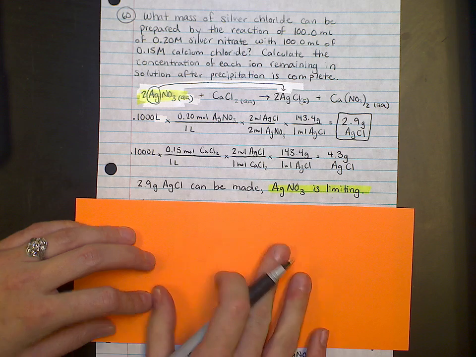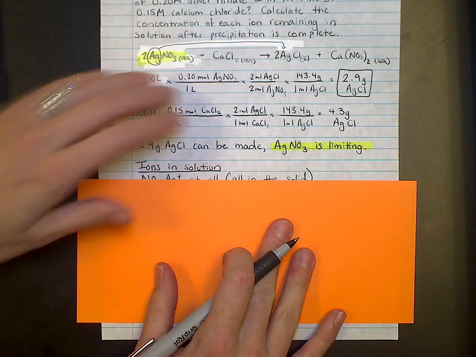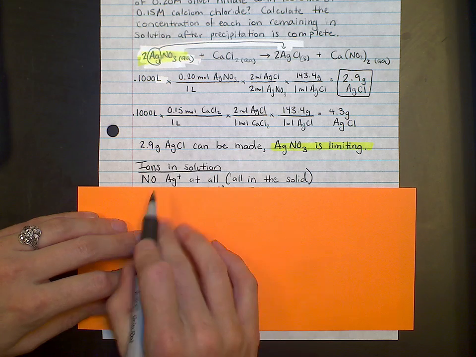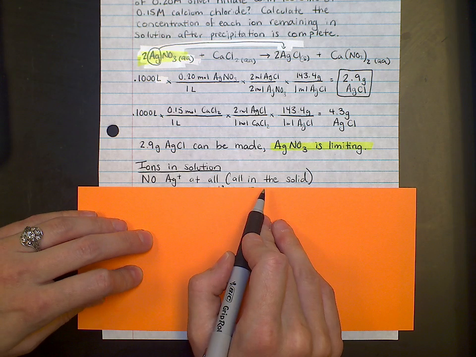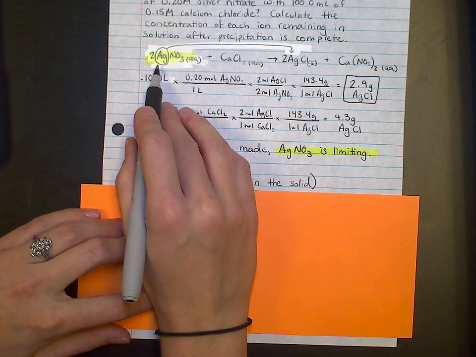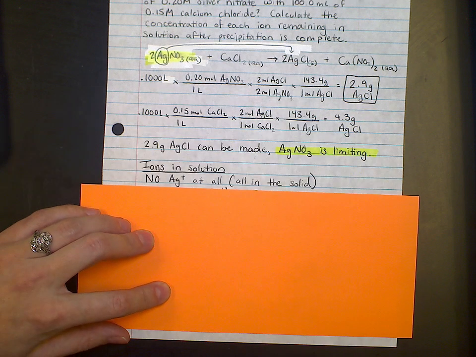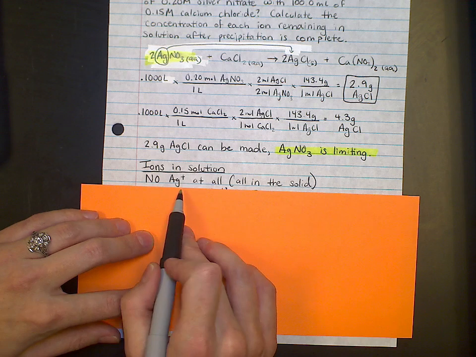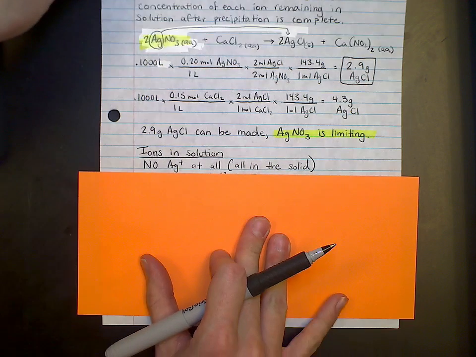So an important part for the second part of the question, when it's asking about the ions in solution, we're not going to have any silver ion floating around at all because it's all in the solid, okay? And the reason for this is because it's the limiting reactant, so it ran out, it all turned into the product. So we're not going to have to calculate any silver floating around in solution because there's none there.